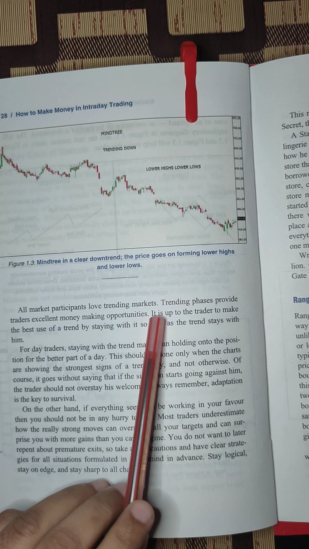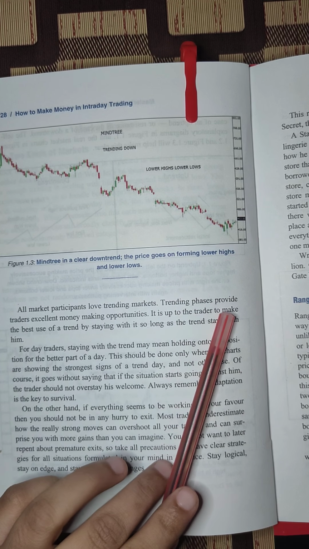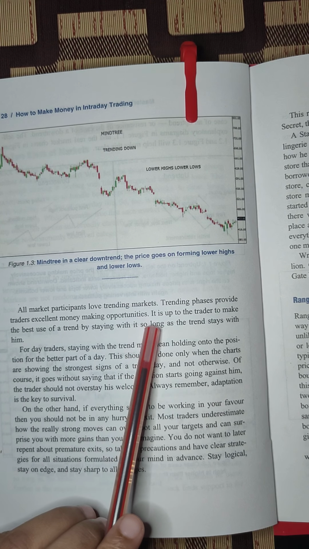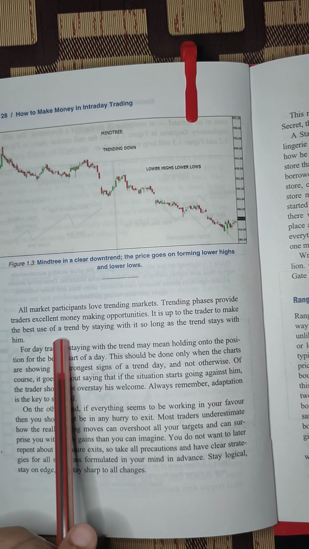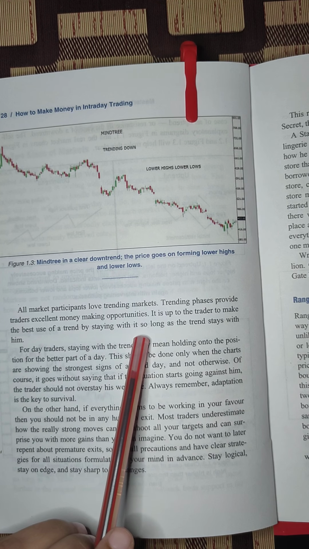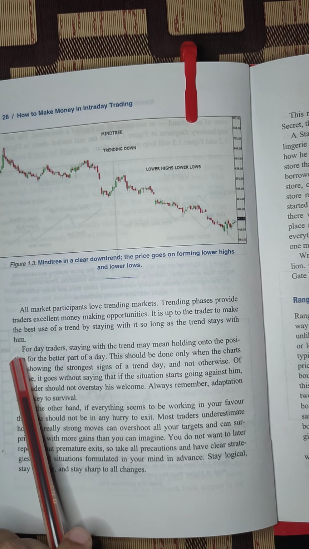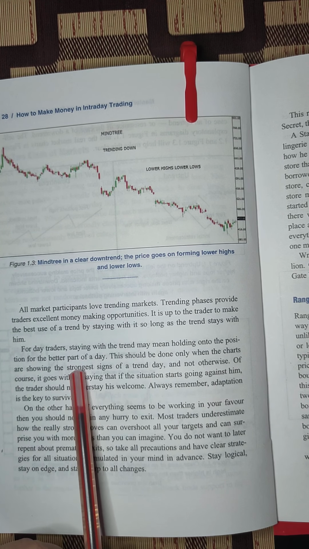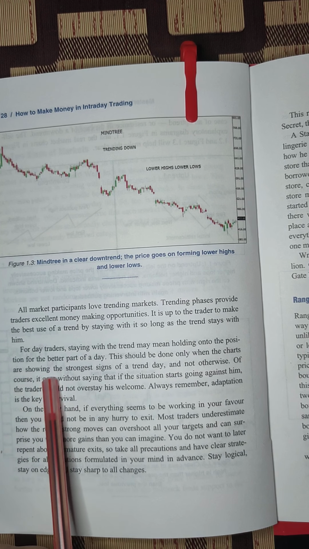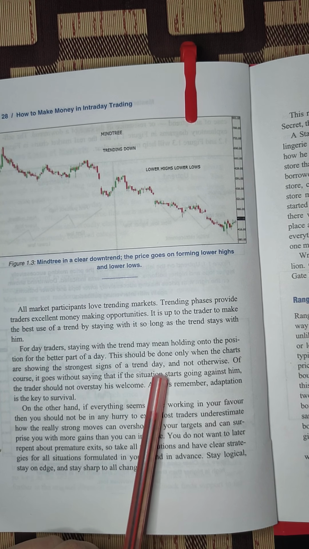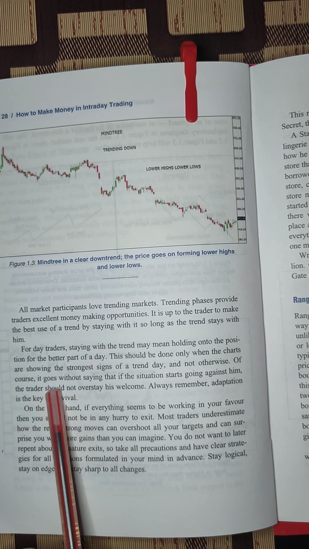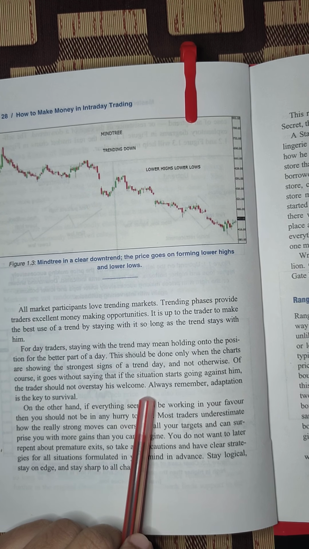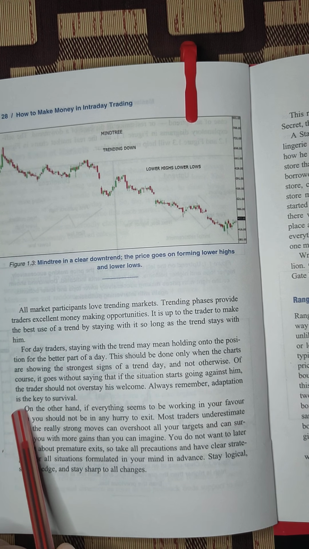All market participants love trending markets. Trending phases provide traders excellent money making opportunities, and it is up to the trader to make the best of a trend by staying with it so long as the trend stays with him. For day traders, staying with the trend may mean holding on to the position for the better part of a day. This should be done only when the charts are showing the strongest signs of a trend day, and not otherwise. Of course, it goes without saying that if the situation starts going against him, the trader should not overstay his welcome. Always remember, adaptation is the key to survival.